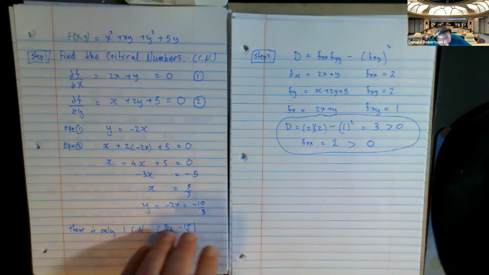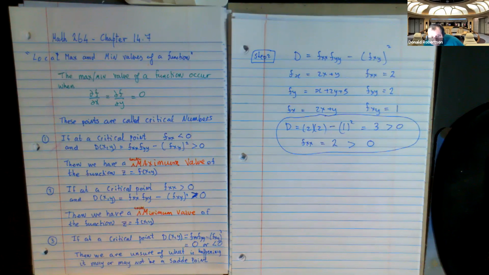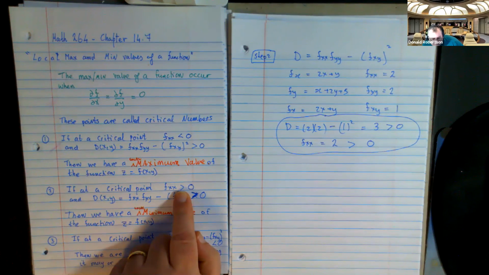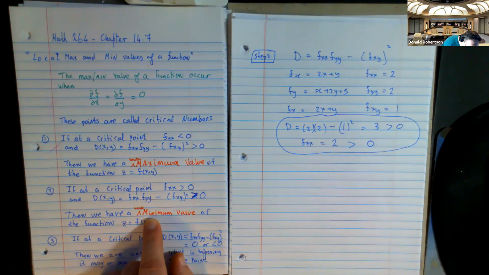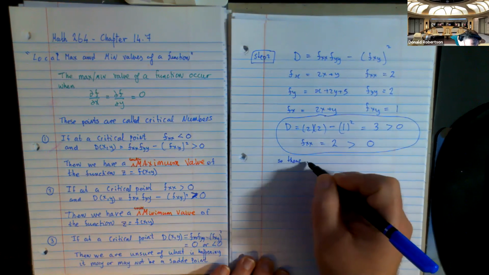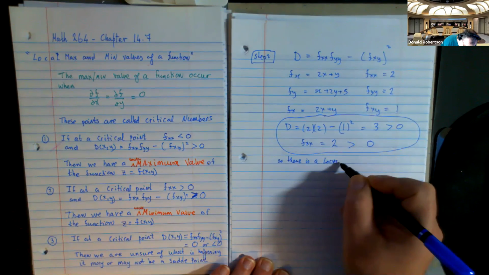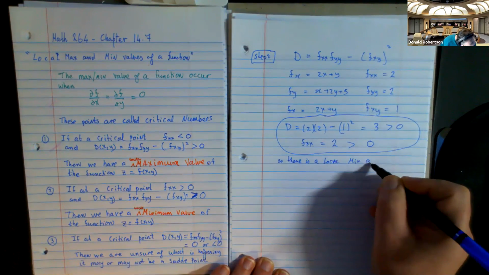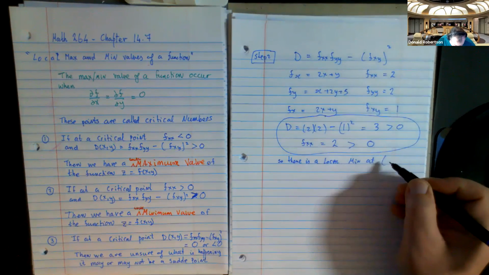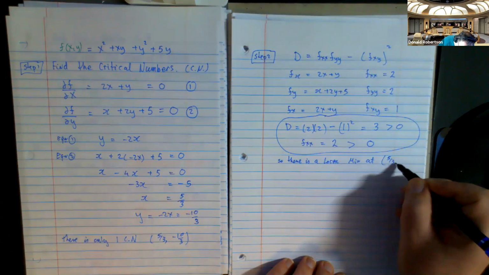In my list over here, if the second derivative is positive and D is positive, then we are looking at a local minimum. And that local minimum happens at this coordinate.